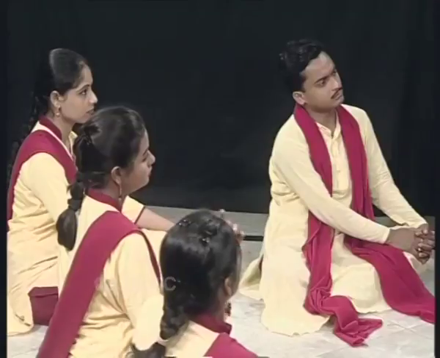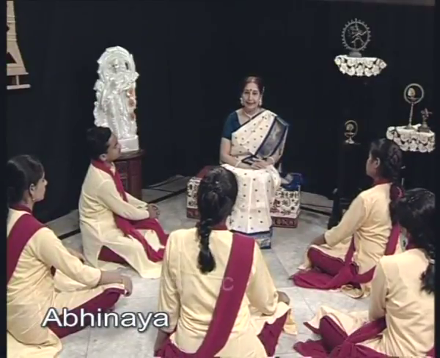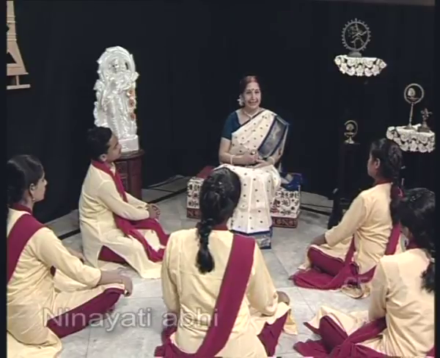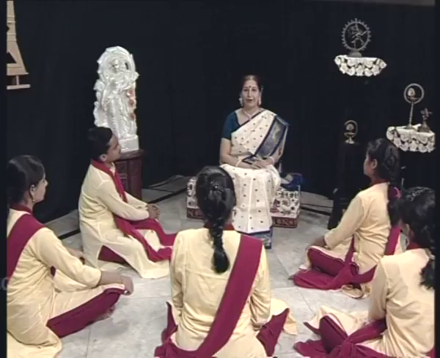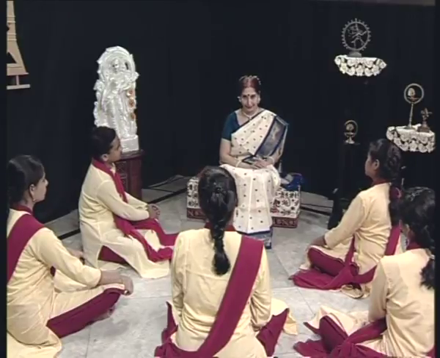Now, through nritya and natya, ideas, feelings, and especially in the case of natya, a story is carried across. This process of carrying across is called abhinaya. Abhinaya literally means to communicate. We are communicating a certain feeling, idea, story. And this communication can be done in 4 different ways. Hence, there are 4 types of abhinaya.